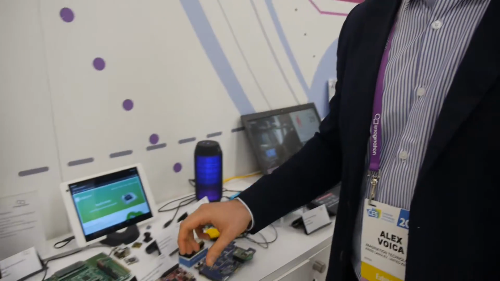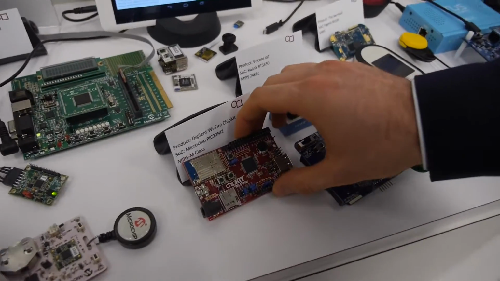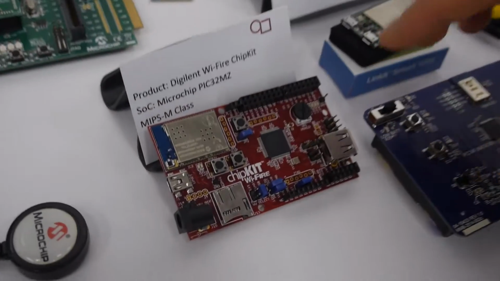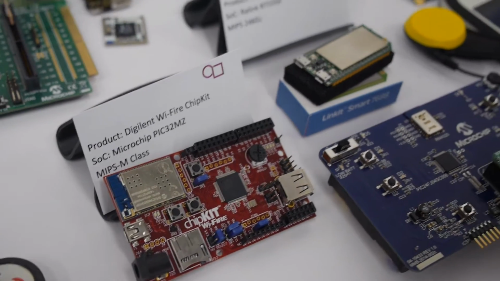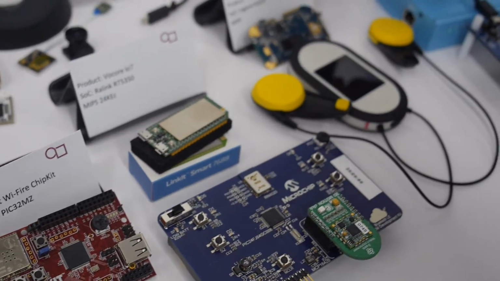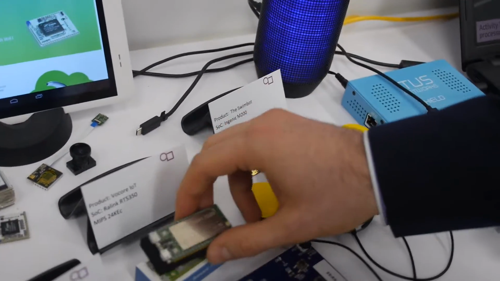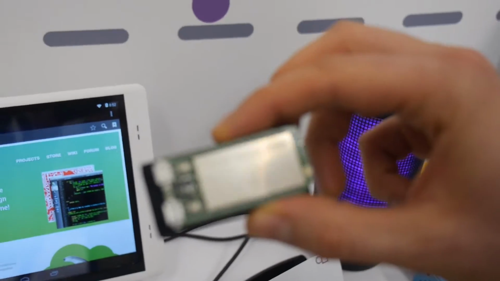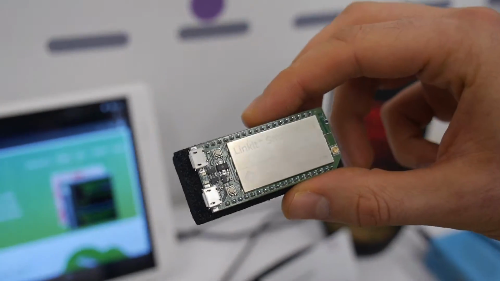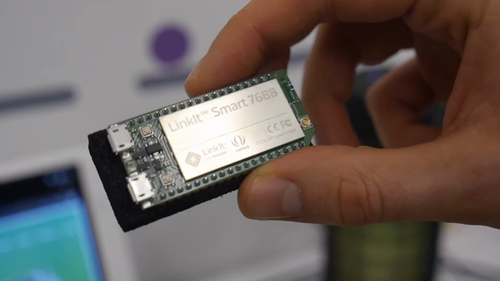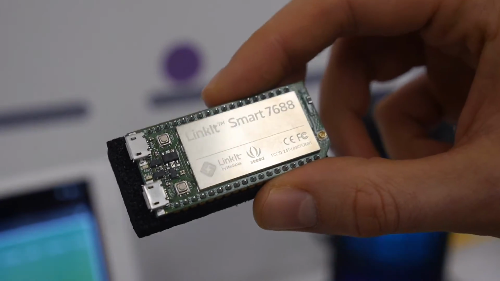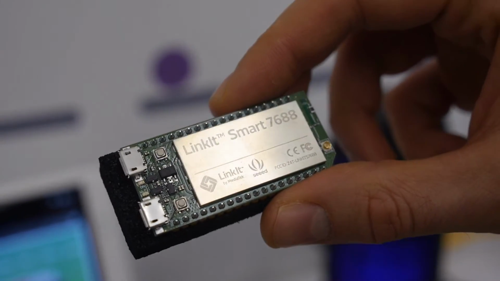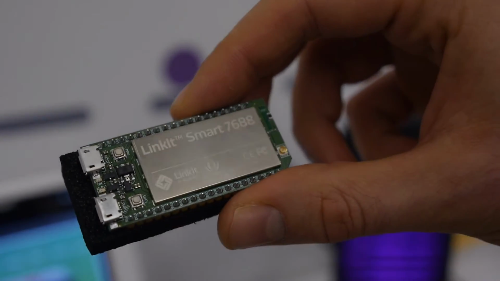Another area where MIPS is seeing a lot of success is in the embedded and IoT market. So Microchip is one of our leading partners. We also have MediaTek, which is here. So MediaTek have the Linkit system, and they also have a number of systems that have MIPS, and a number of other systems that have been HomeKit certified. So HomeKit is the API for the smart home from Apple.